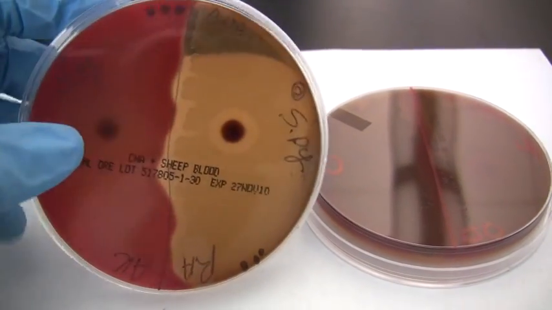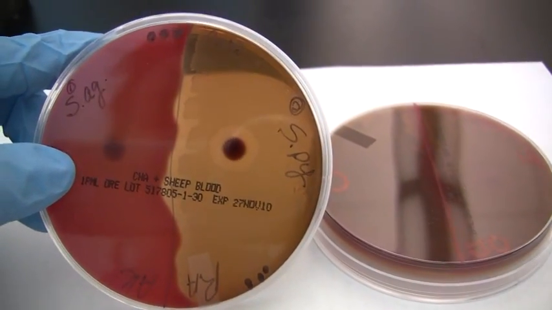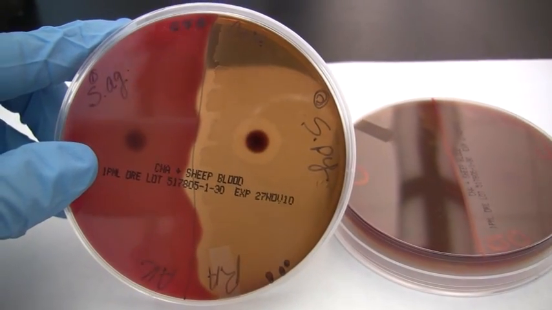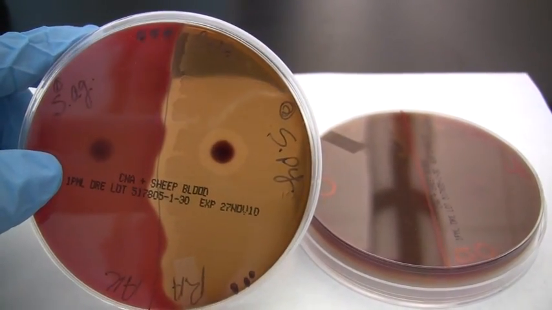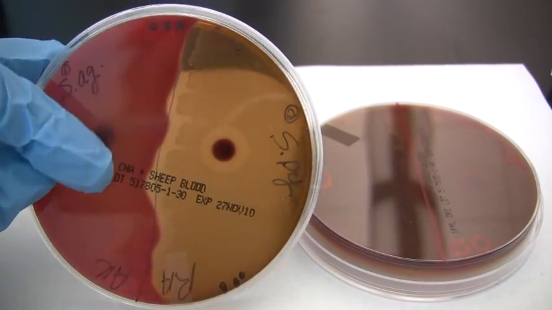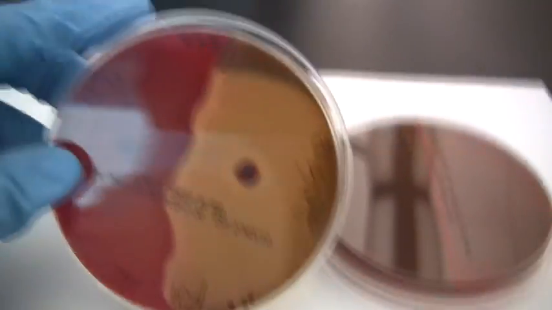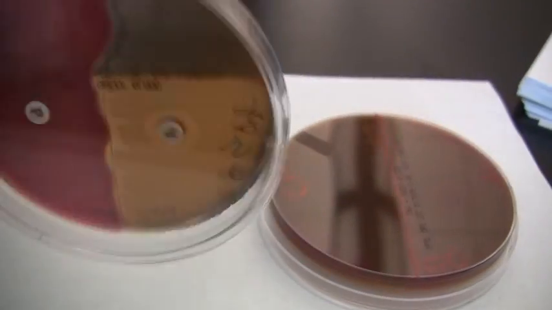Over here on the left, we see what we call gamma hemolysis, and you always want to make sure you're looking through the bottom of these plates to read the hemolytic reactions. Gamma hemolysis means there's no hemolysis. You can see here the blood shows no change. There is growth on the plate, which might make a little whitish cast, and you can see that on the top of the plate a bit here.